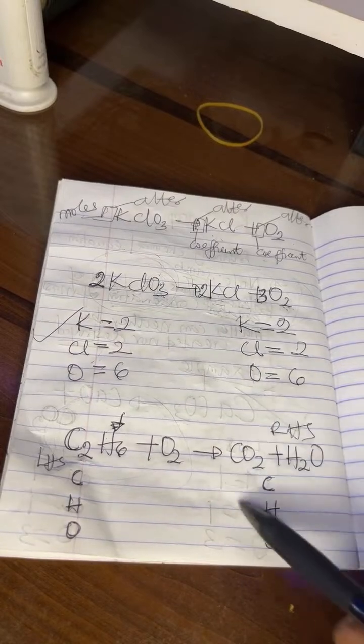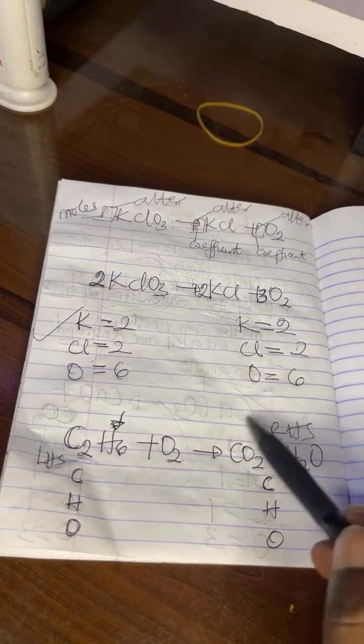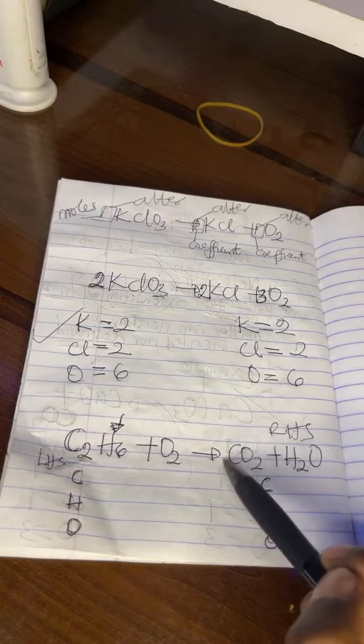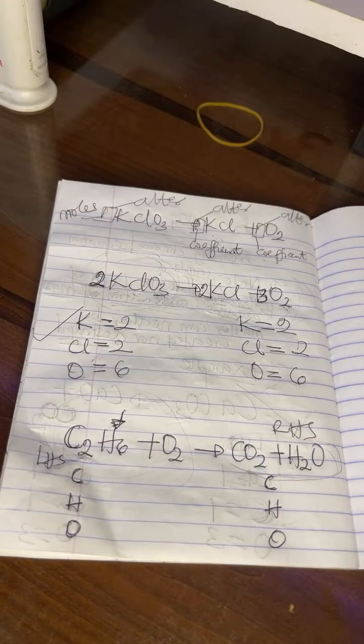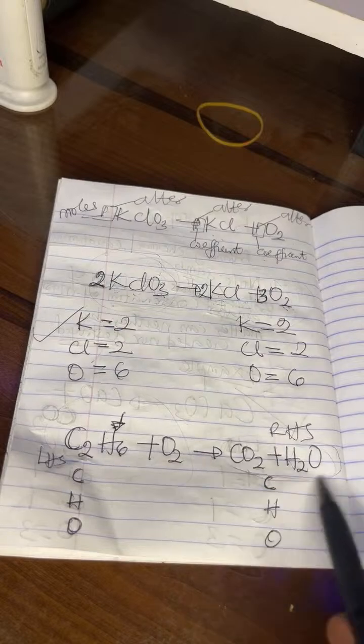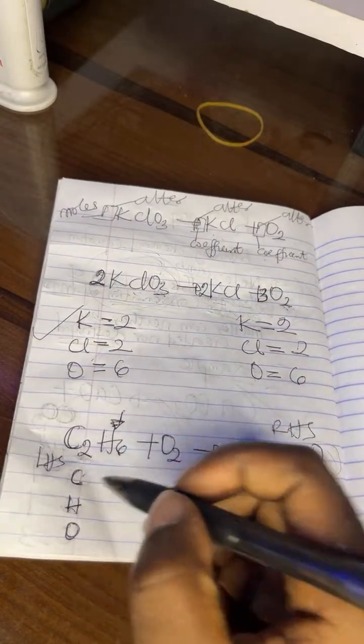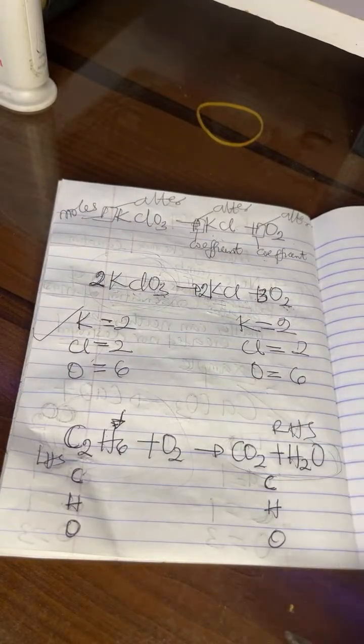How many carbon do we have on this side? 1. Good.